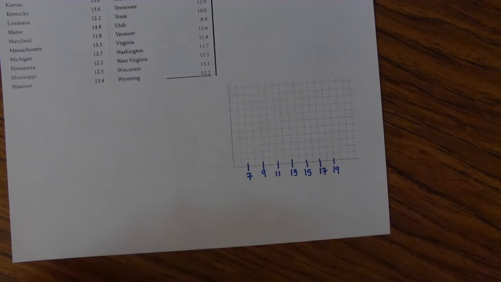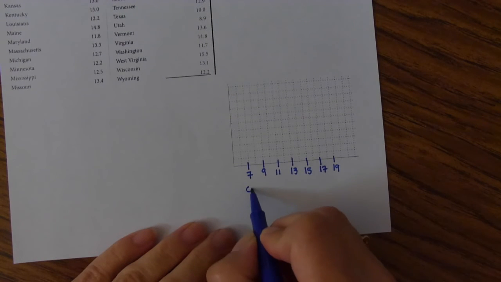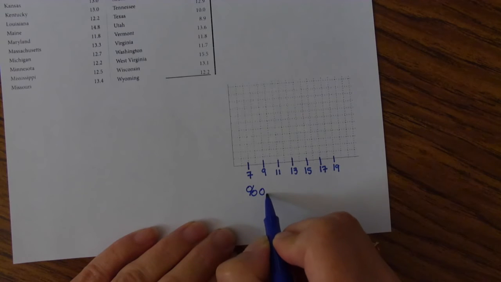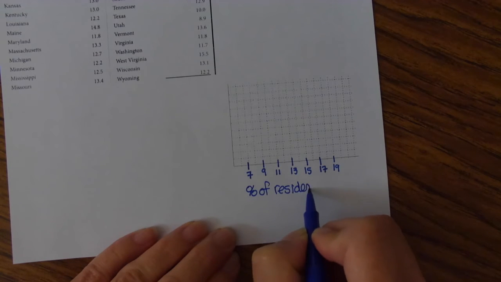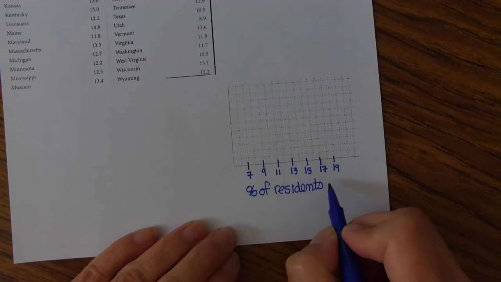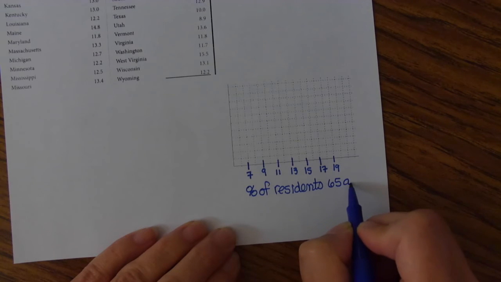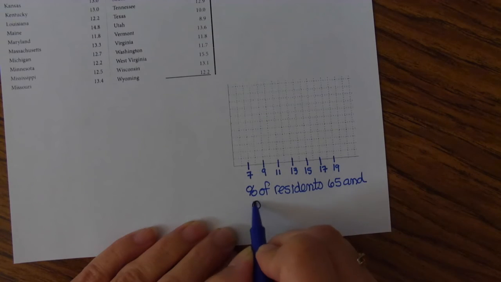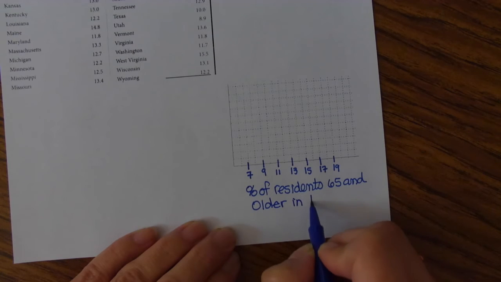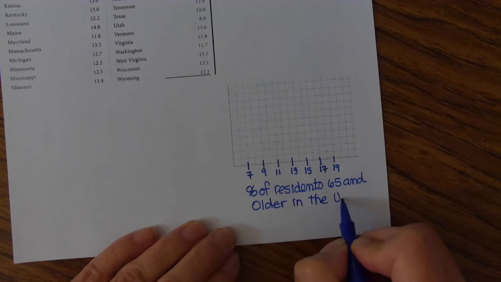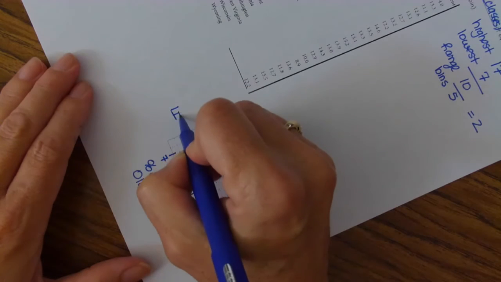Now, someone's going to read this graph. So what needs to be down there? So this is percent of residents 65 and older, and over here we would have our frequency.